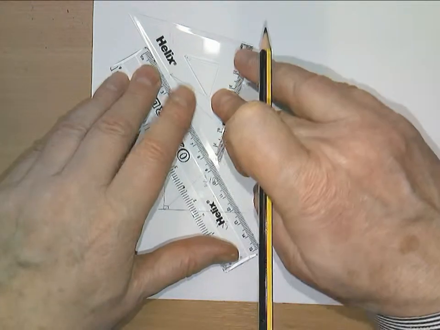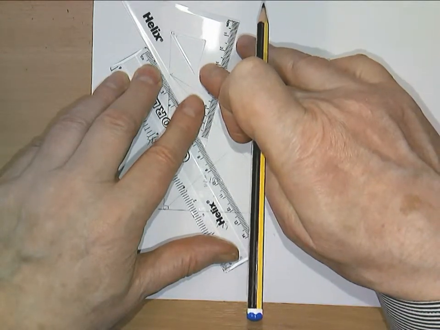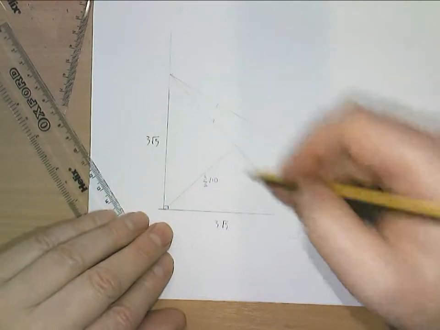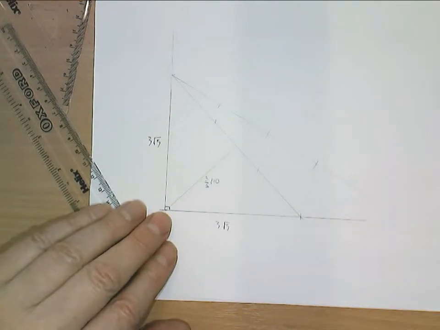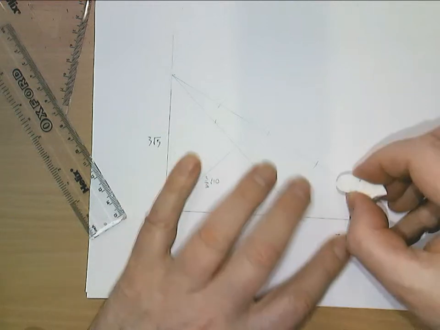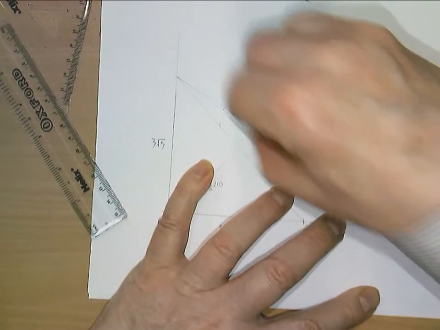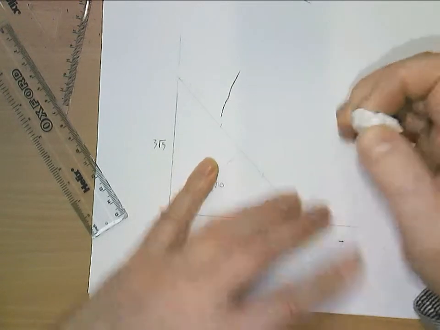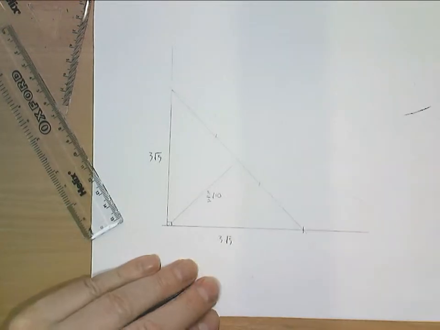I'm going to slide it up a bit. There we go. And then there's another one there. So now I've divided this line into 3. Once again, we don't really want this anymore. It's only going to confuse us. So that's nice and clear.